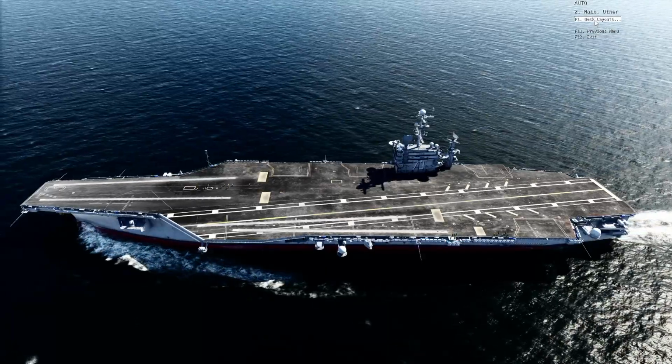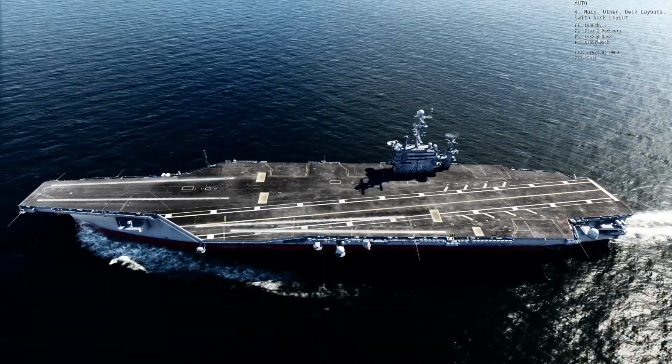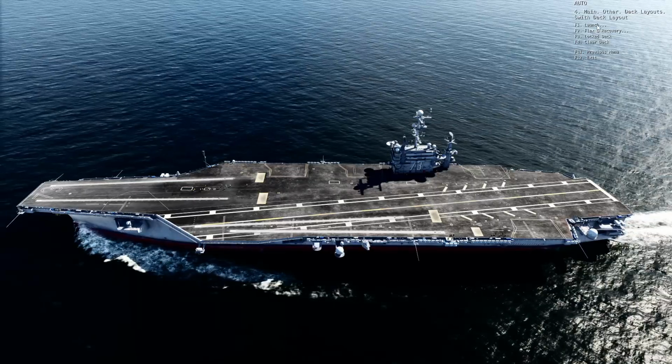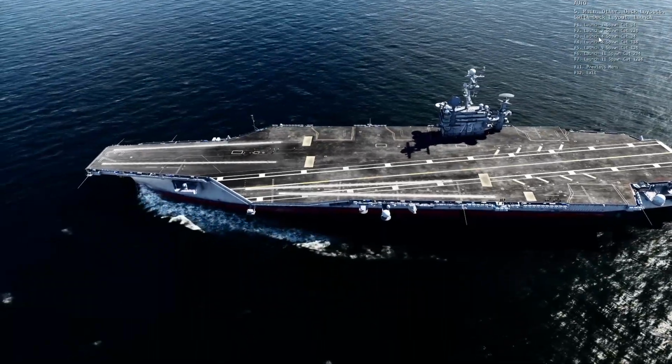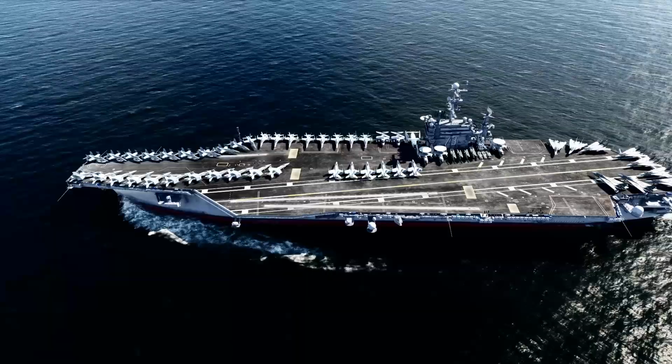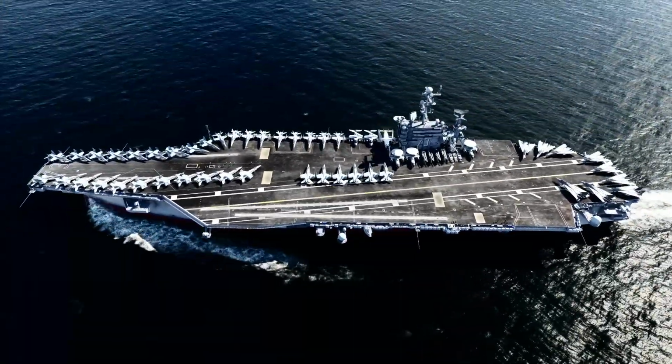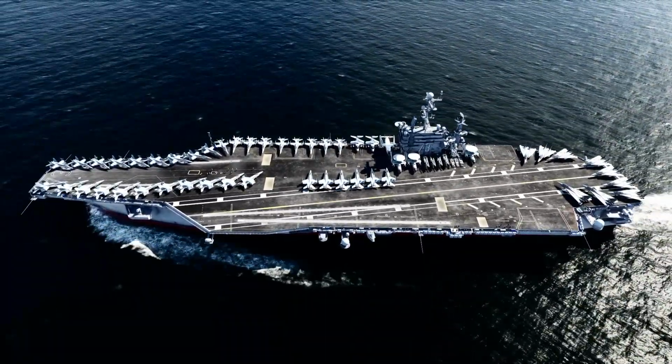Other deck layouts, switch layout, and let's go to launch. The third one is 4 spawns. So this one has both elevator 3 and 4 free and cats 3 and 4.